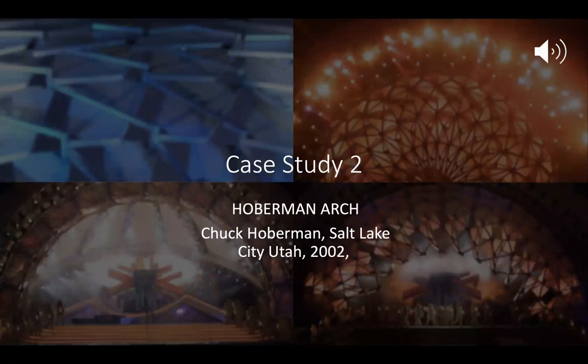The second case study I looked at was the Hoberman Arch, created by Chuck Hoberman for the 2002 Olympics. This structure is basically a motor-operated aluminum arch that expands and contracts, similar to the iris of a human eye.